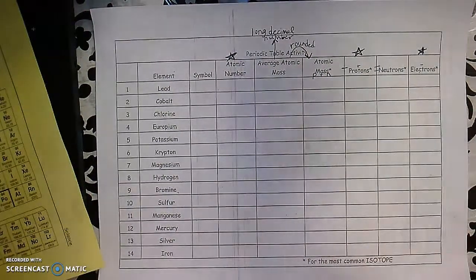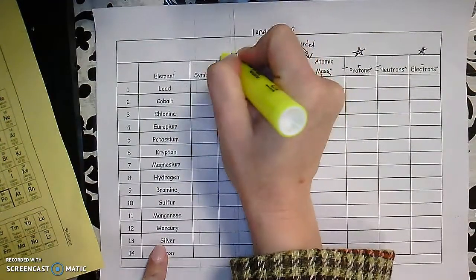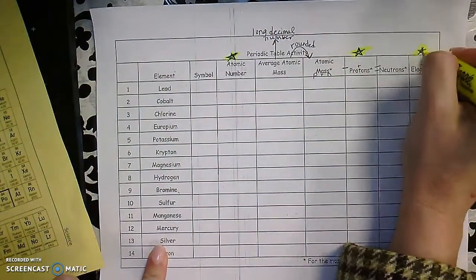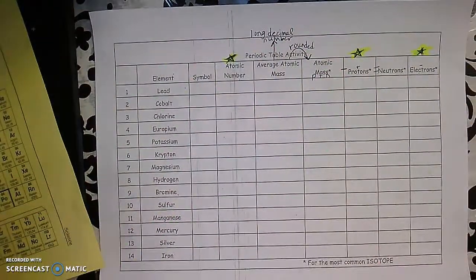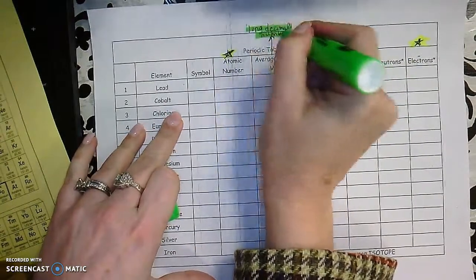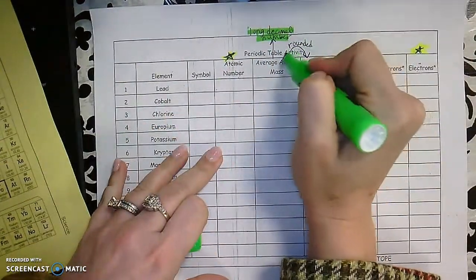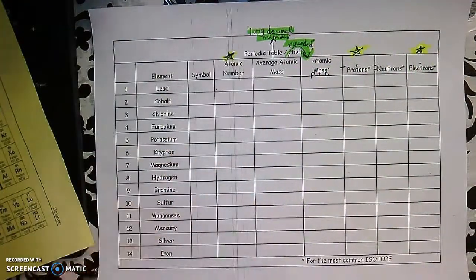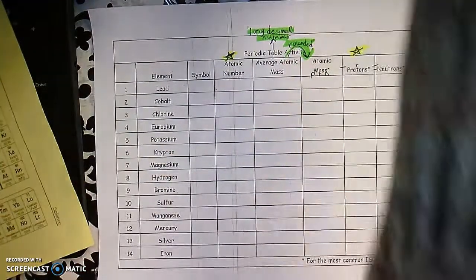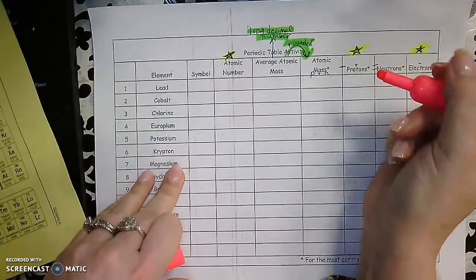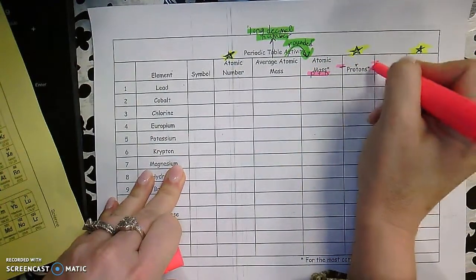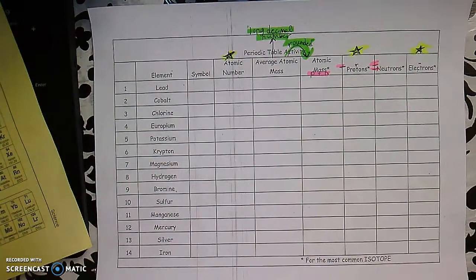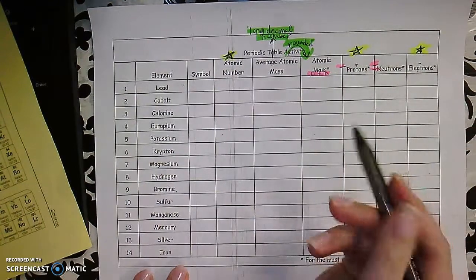So once we get this all set up, the atomic number is the same as the protons and the electrons. The average atomic mass is the long decimal number. I get the atomic mass by taking that and rounding it. And then how do I get those old nuisance neutrons? Remember, a nuisance is just like a pain. It's annoying because you have to pull out that calculator. Okay, I'm going to get that by taking the atomic mass minus the protons, and that's going to give me my neutrons. So let's do one together.